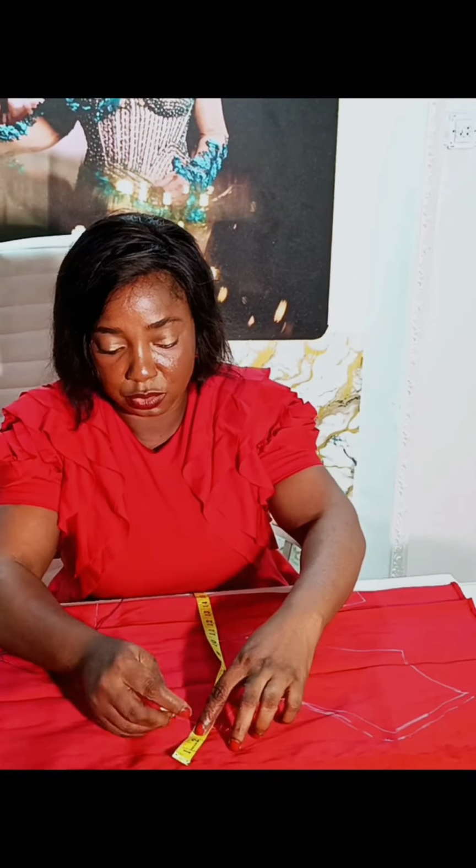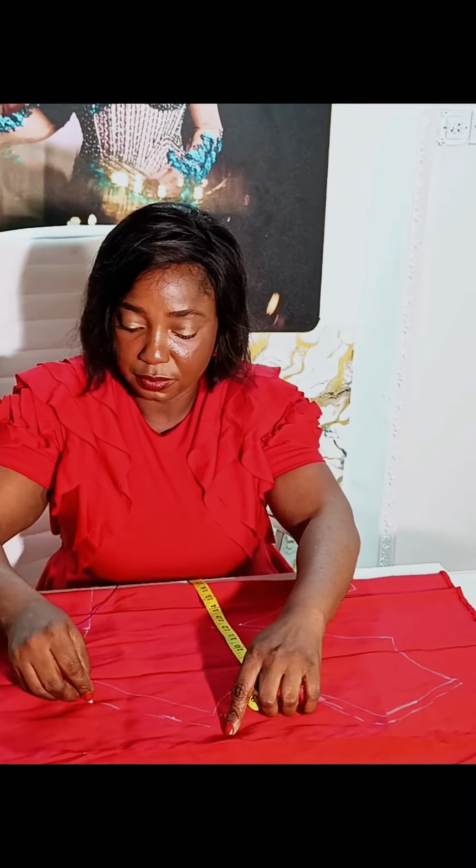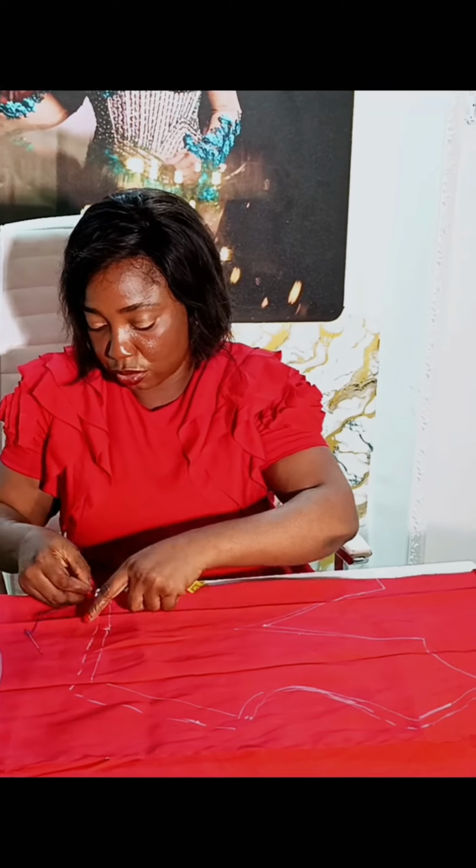This is a full area. So I'll come here and add my 1 inch. Add my half inch to this, joining it to either the step down or the ground.